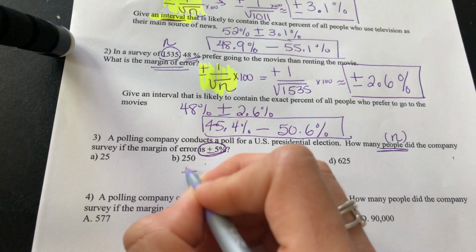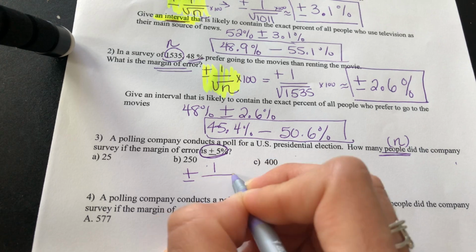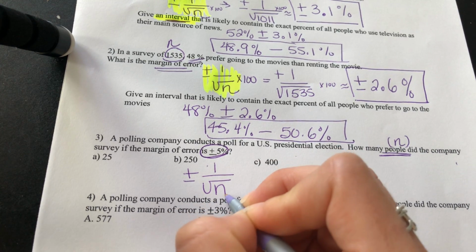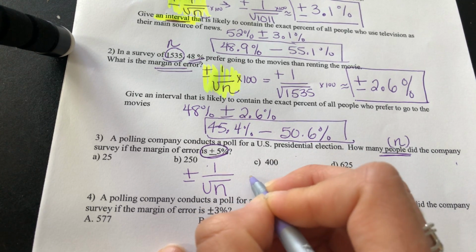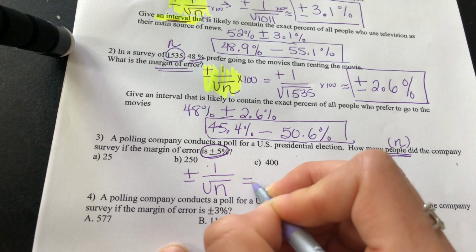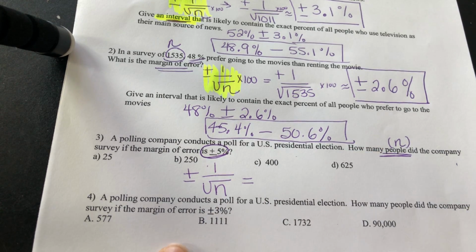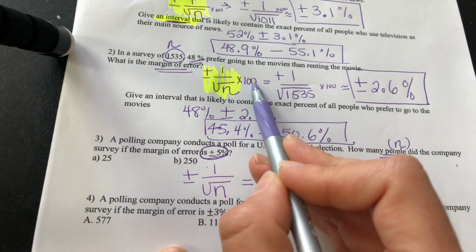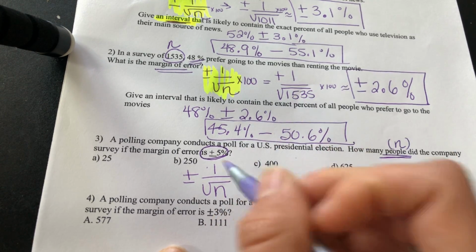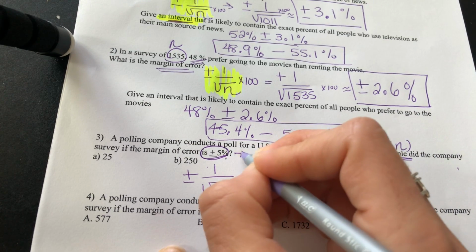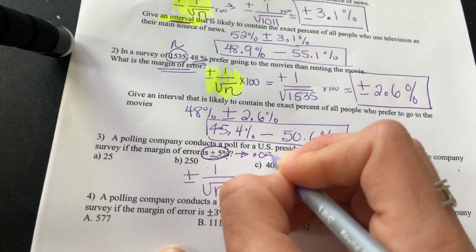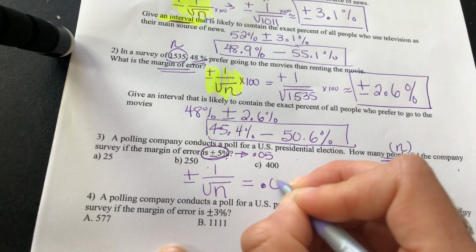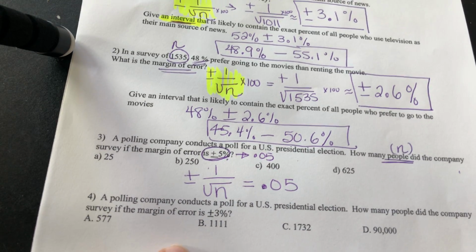We know that plus or minus 1 over the square root of n is going to give me about 5%. But if you take a look up here, what did we get before we times it by 100? So if it's 5%, the number we got before we times it by 100 would be 0.05. Again, because this is what you get before you multiply it by 100.